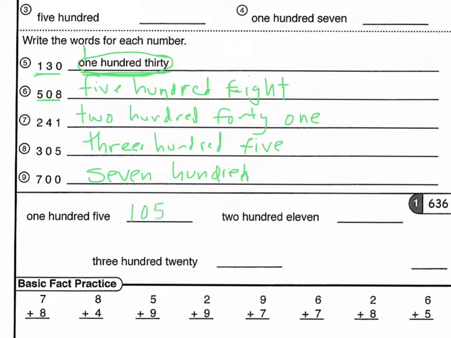You should have already done that. 211, and 320. And you want to write all these over here in the corner, right up against the edge there. 6, 3, and 6. When I add those all together, it comes out.